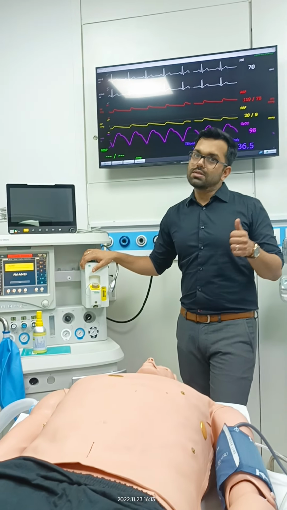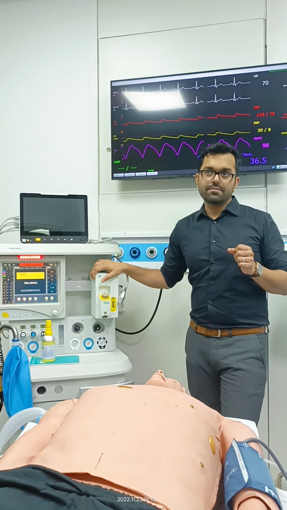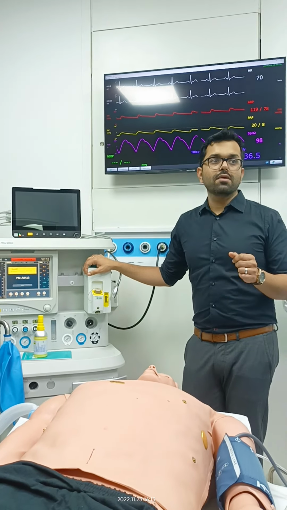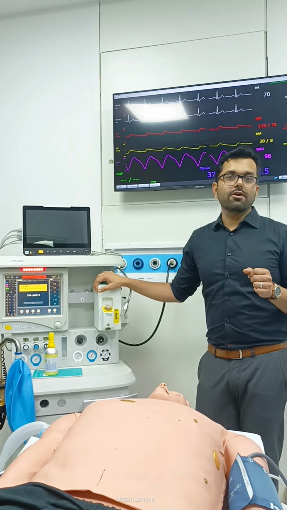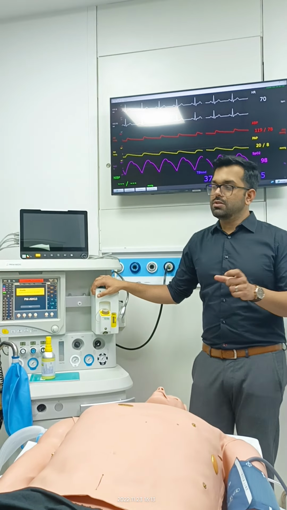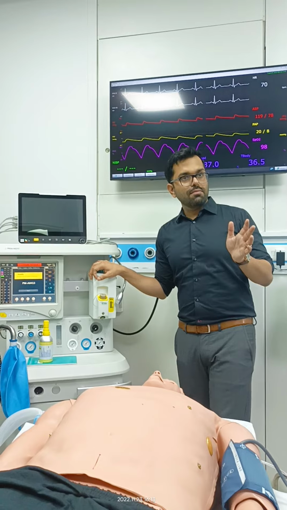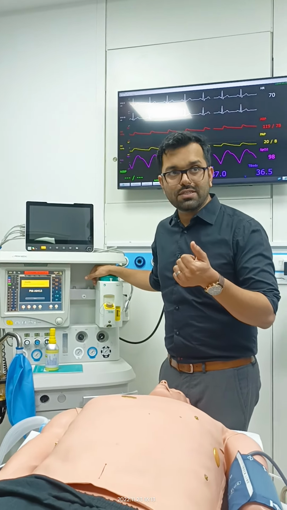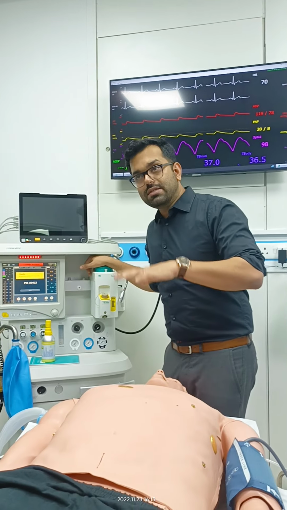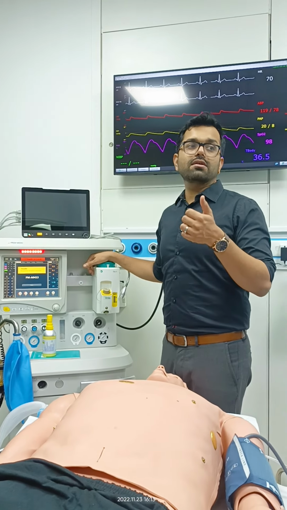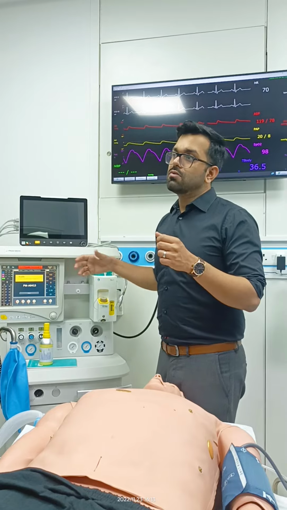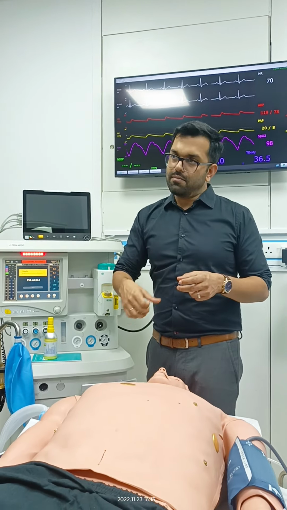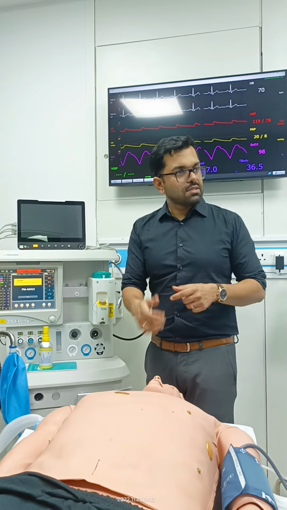What are the components of a reversal agent? Neostigmine, pyridostigmine, physostigmine, sugammadex, glycopyrrolate. It is a combination of two. Neostigmine causes a rise in the concentration of acetylcholine, as a result of which bradycardia and increased secretions can happen. So to prevent that, we add glycopyrrolate. So it's a combination. You use that, and this is how you reverse the patient.